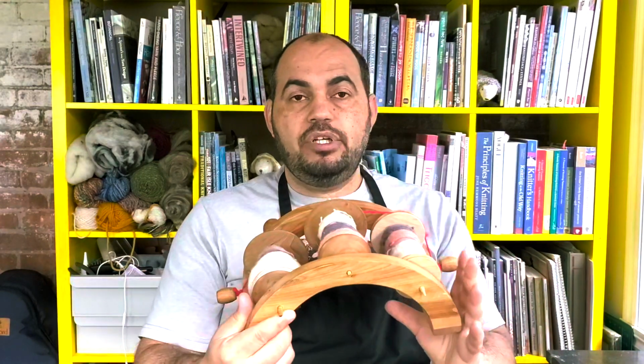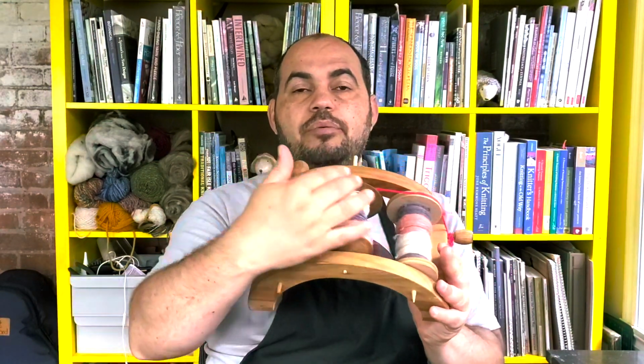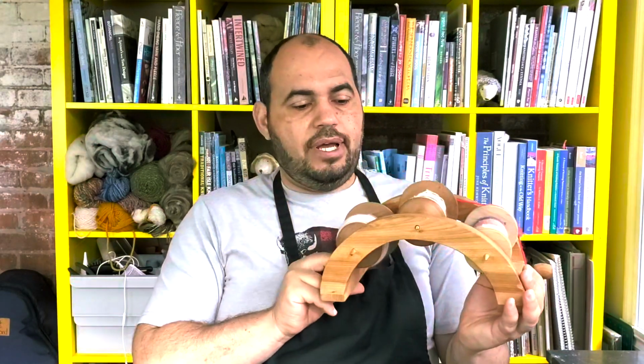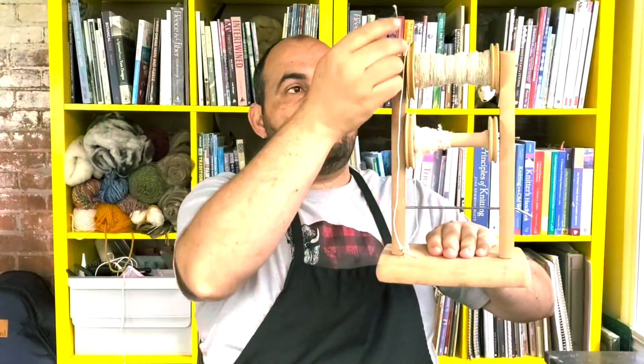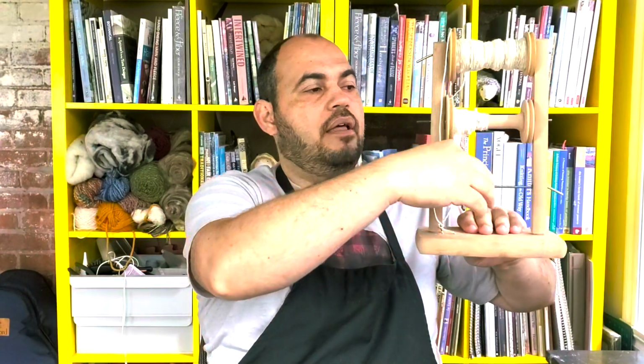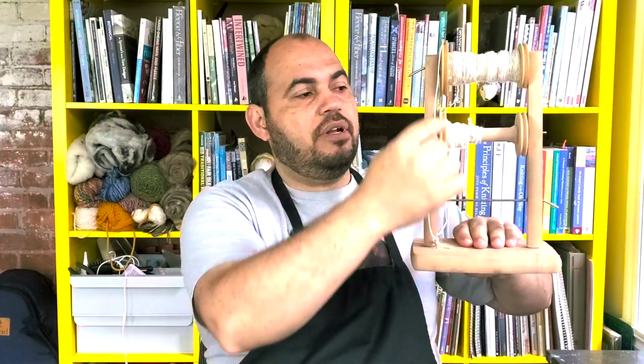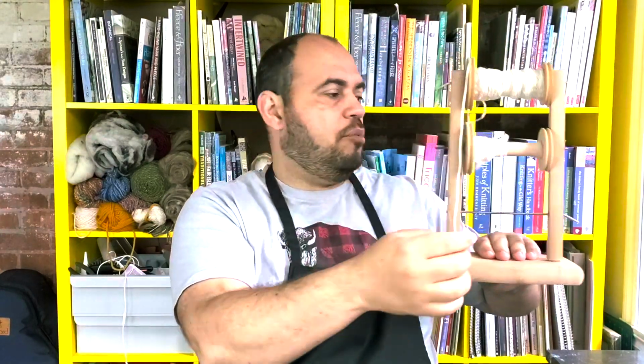So today I'm here to start plying my fractal yarn. First I'll take a few seconds to show you my Lazy Kates. I have 3 models. I have this one with 3 bobbins that I can use to ply, and my yarn comes out this way here. I have this other model where each bobbin goes in this way, and it's very important to make the yarn come out in the same way, like this. And I have this one for 2 bobbins.